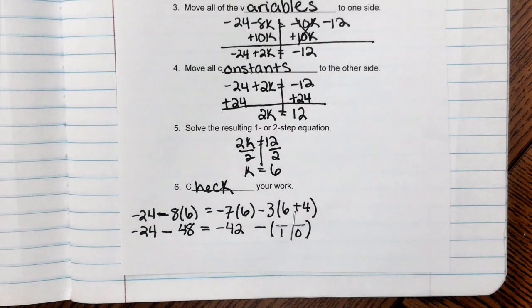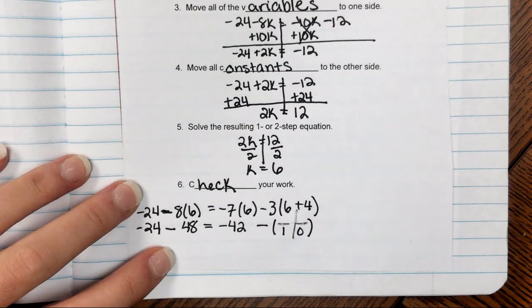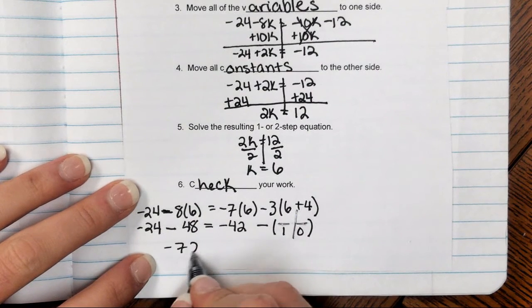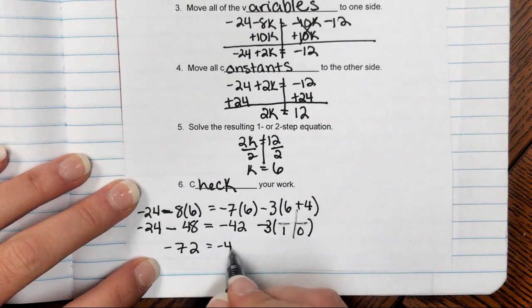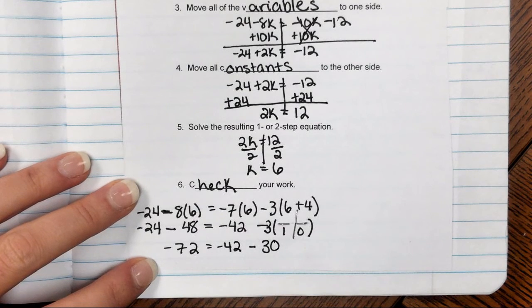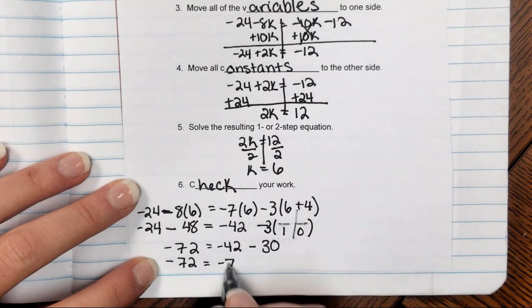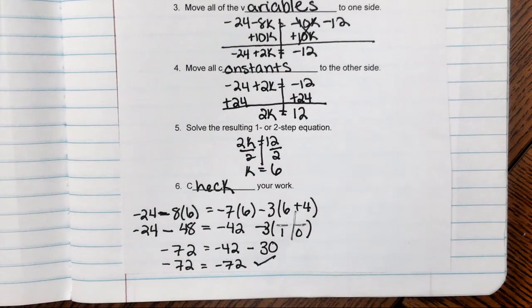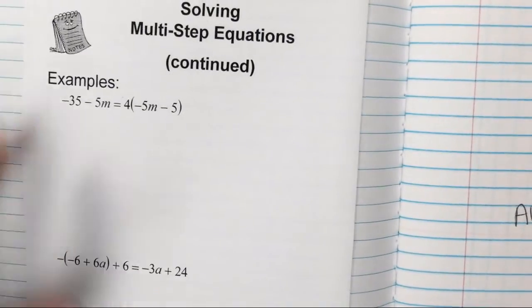Then I can do my addition and subtraction. -24 minus 48 is going to be -72. Equals -42 minus 30. -3 times 10 is -30. So I end up with -72 is equal to -72. Got the correct answer when I solved. Turning the page, we have 2 more examples to go through.